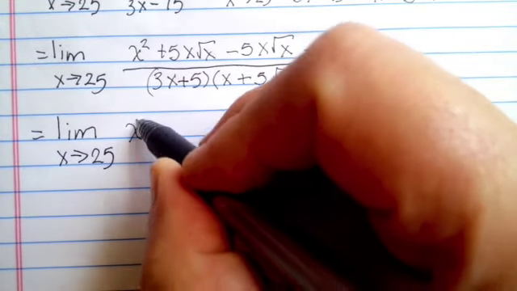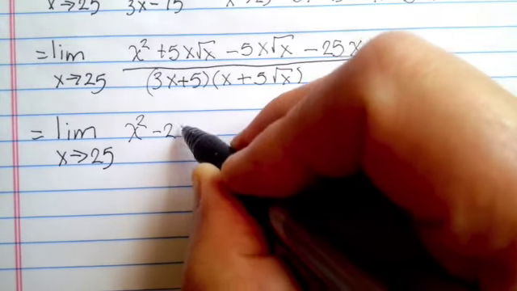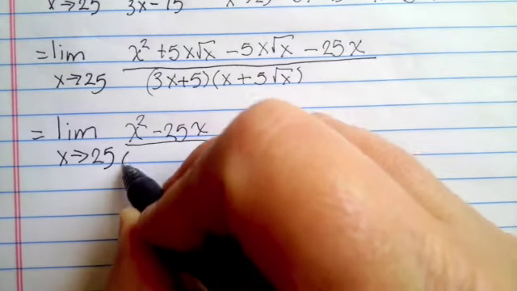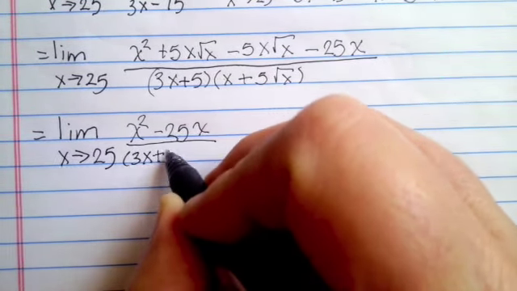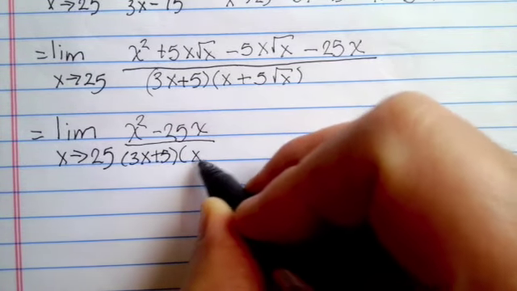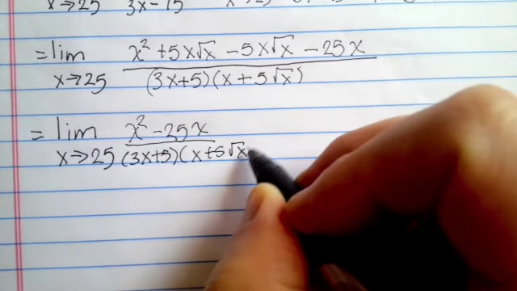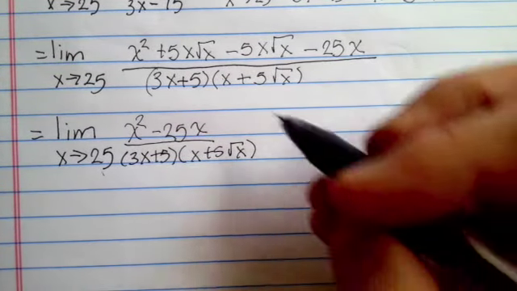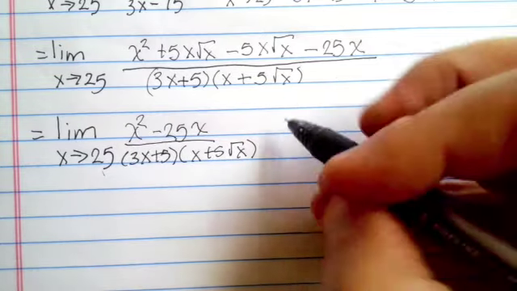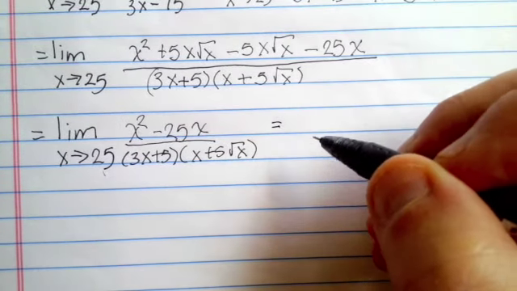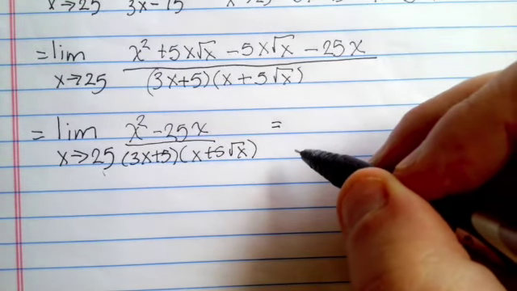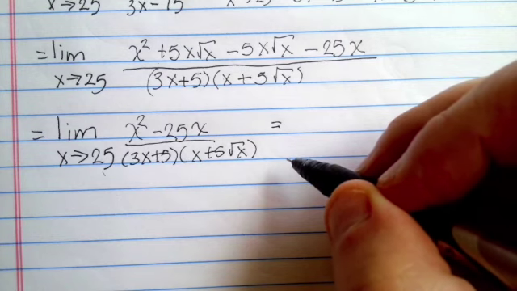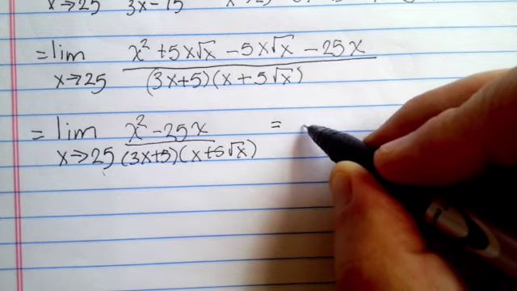In the numerator, we're going to have x squared minus 25x. And in the denominator, we still have 3x plus 5 times x plus 5 root x. Now, if we try to substitute in the 25, I think we're still going to get 0 over 0. But notice that you have a common factor of x up here. Let's try to factor that out.